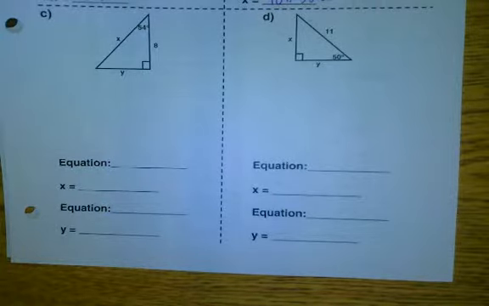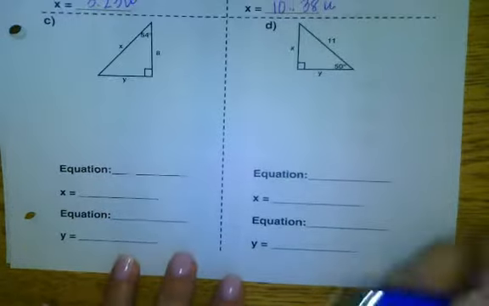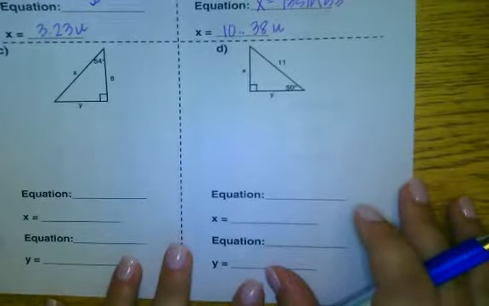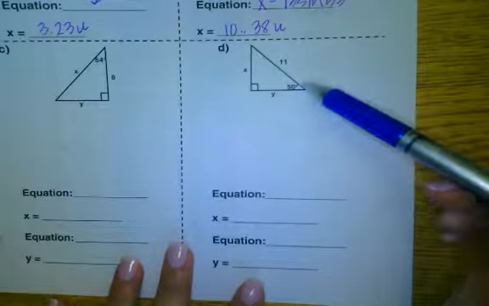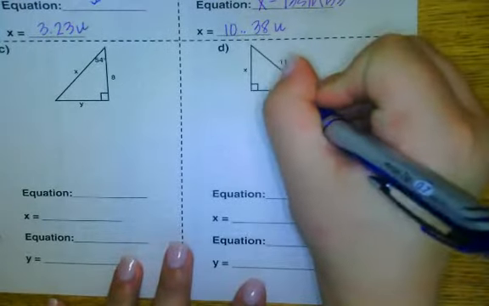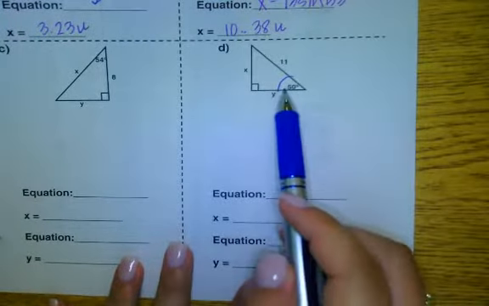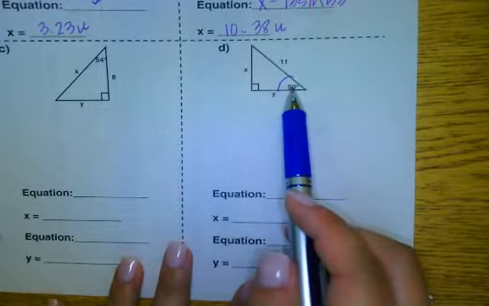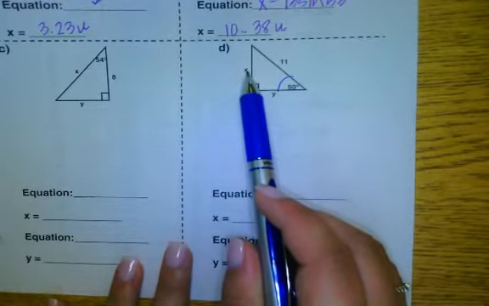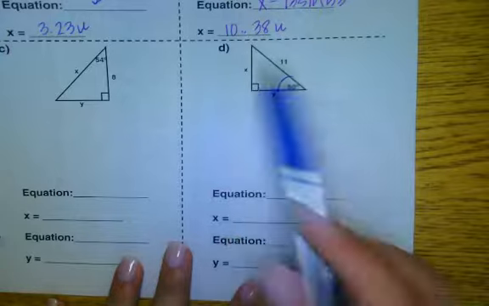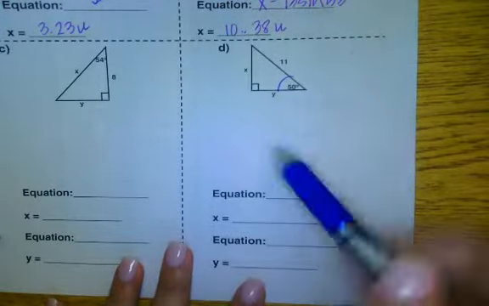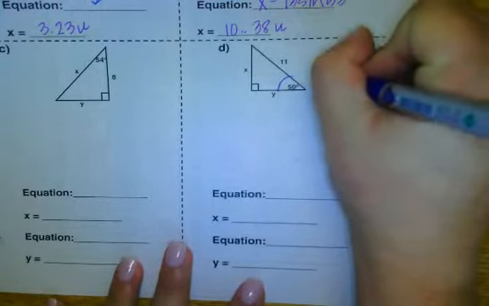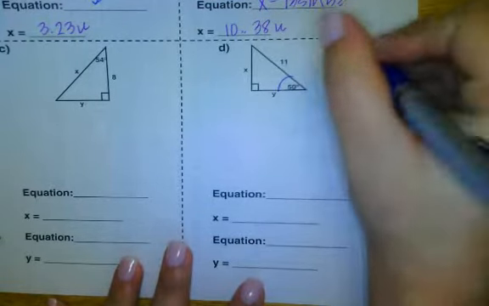Alright, let's look at D. So in D, I'm only given one of my acute angles. So I know for sure my reference angle is my acute angle of 50 degrees. Okay, so let's look at one variable at a time. Let's solve for x first. X is in which position in relation to 50 degrees? Opposite. And then the other length you're given is what? Hypotenuse. How do you find opposite over hypotenuse? Which ratio is that?